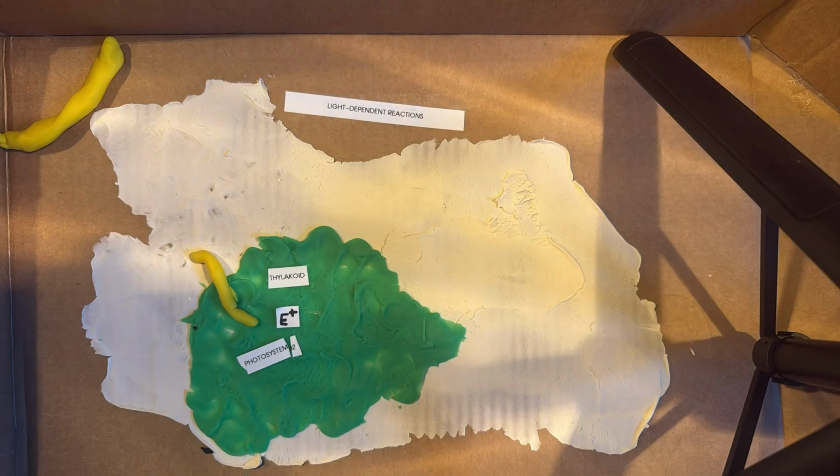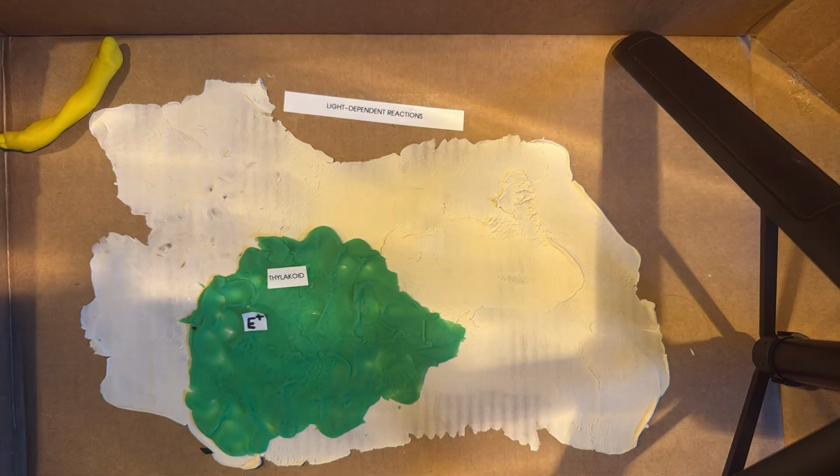And then inside the chloroplast, there are stacks of thylakoids. The stacks of thylakoids are called grana. And then that is surrounded by the stroma, the fluid inside of it.